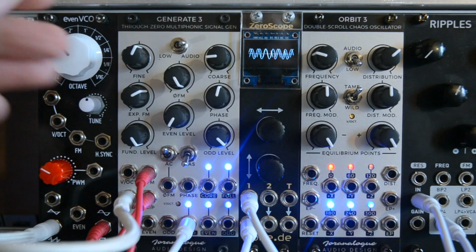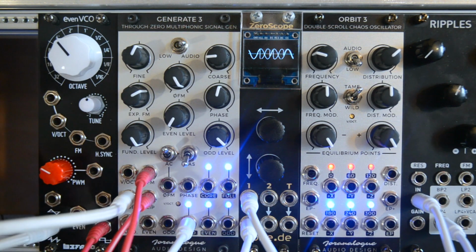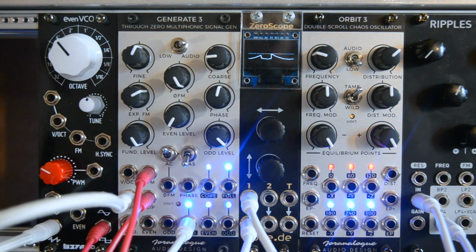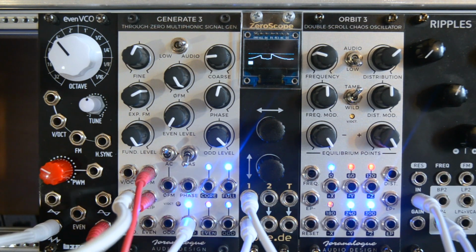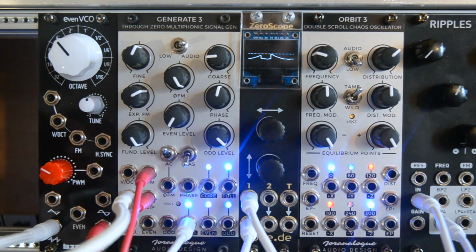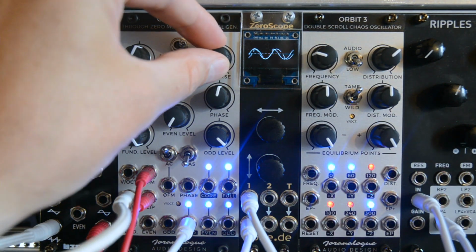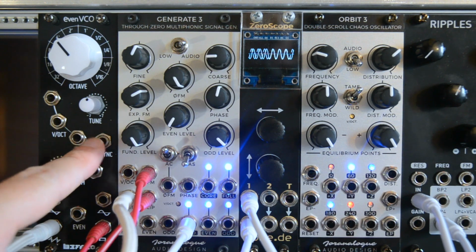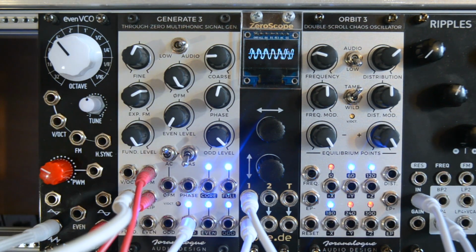So especially on Generate 3, it doesn't matter what you send into the sync inputs. It doesn't have to have a hard edge, or it doesn't have to be a square. You can send in anything you want and it will work. I was pretty disappointed when I first used the hard sync input on my EVEN VCO.